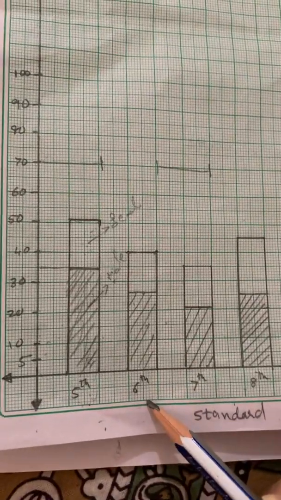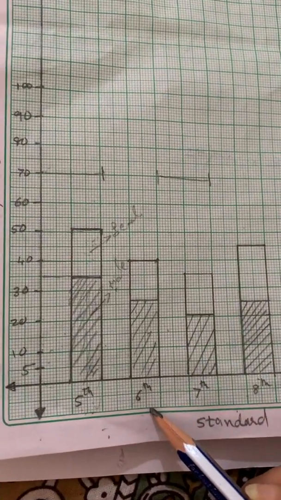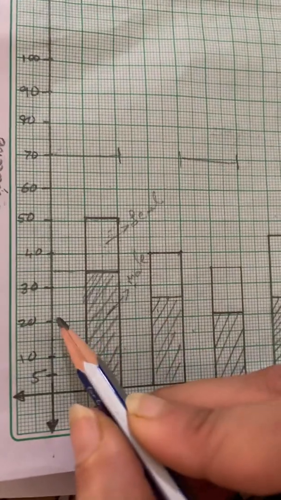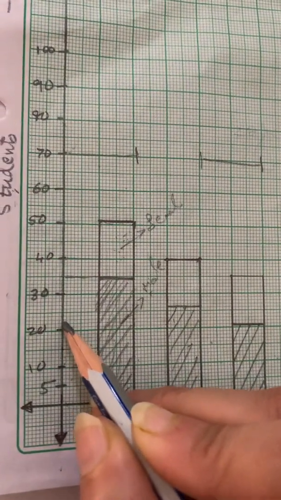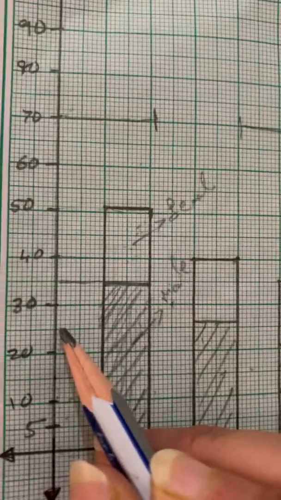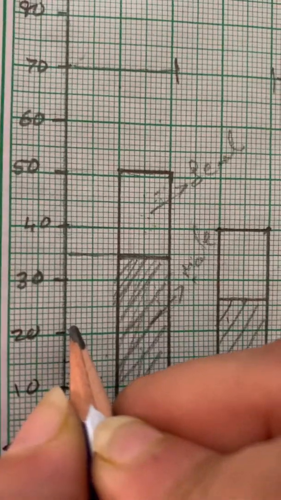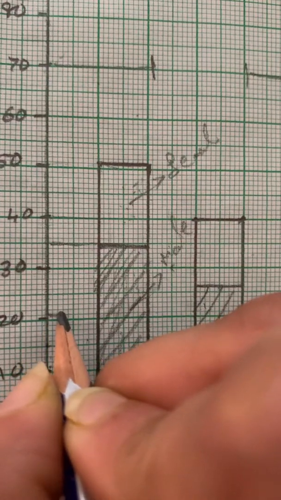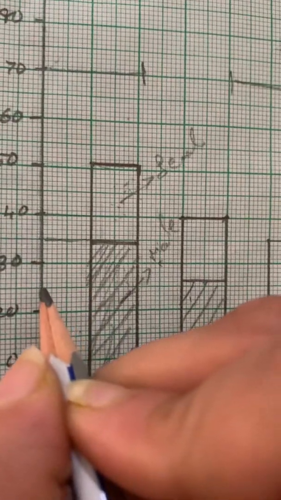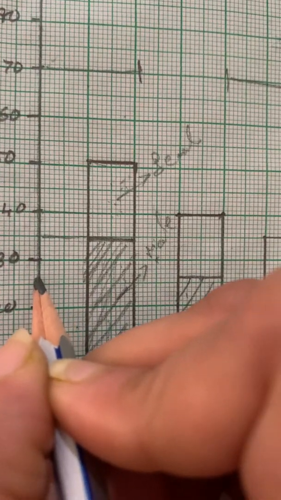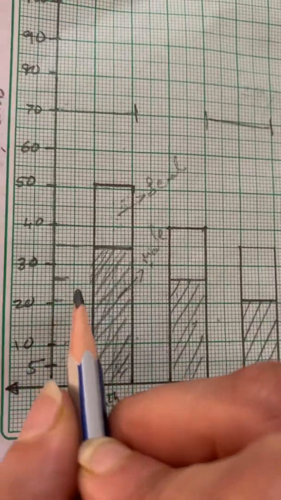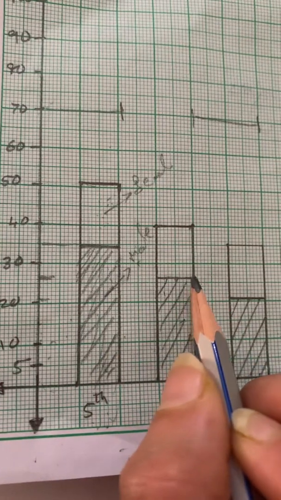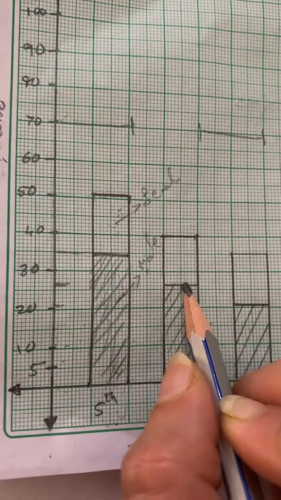Similarly, for 6th standard there are 26 boys. So I'll find out where my 26 comes. From here, this is 20, 25, and 1 unit above will be 26. Sorry, here is 25 and here will be 26. So I'll take this and mark it as 26.